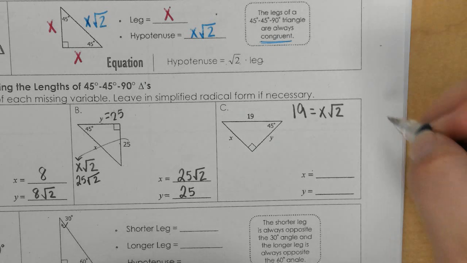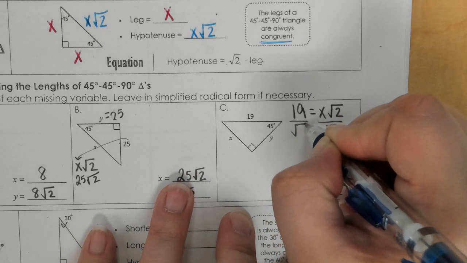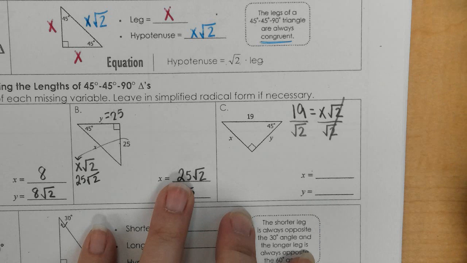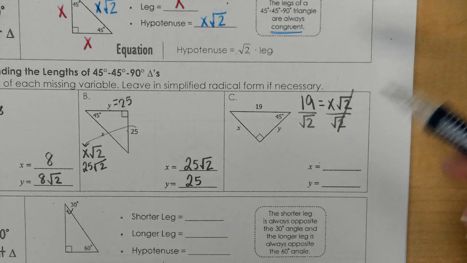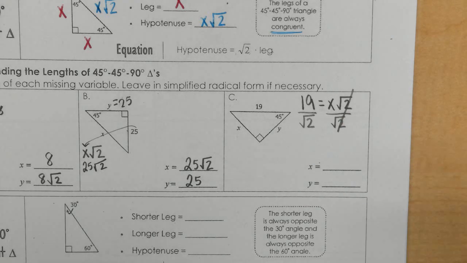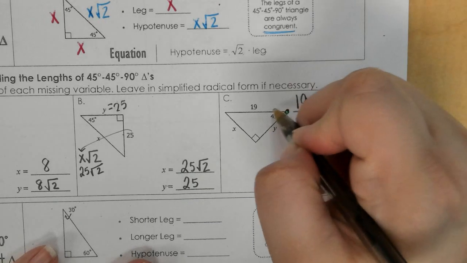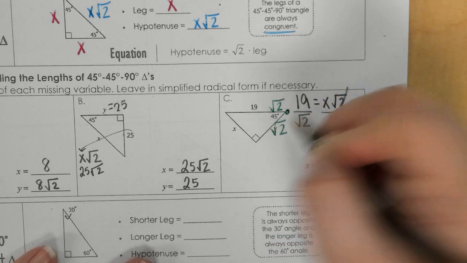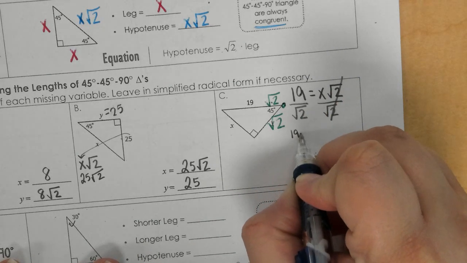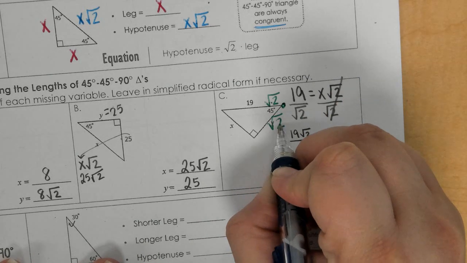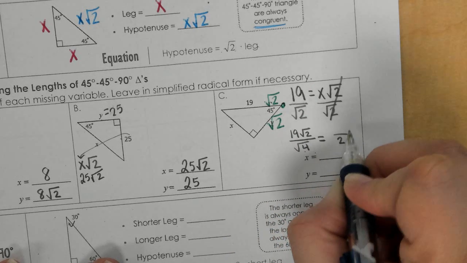And we already reviewed radical rules, so we're going to divide by radical 2 and get our x by itself. But we also discussed that we cannot have a radical in our denominator. And so we have to rationalize the denominator. And we do that by multiplying by the denominator. So I would do 19 times the square root of 2. And square root of 2 times square root of 2 is square root of 4. And the square root of 4 we know is 2.